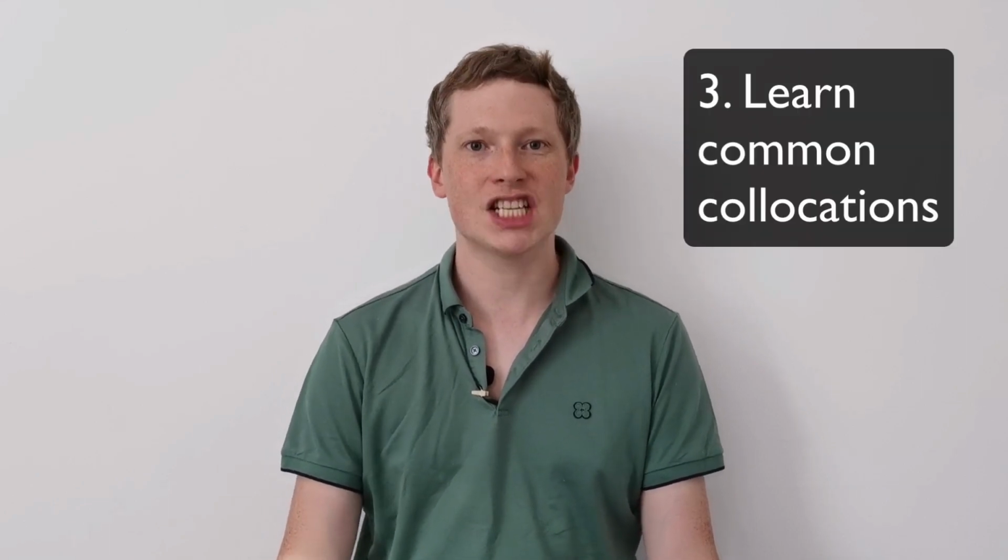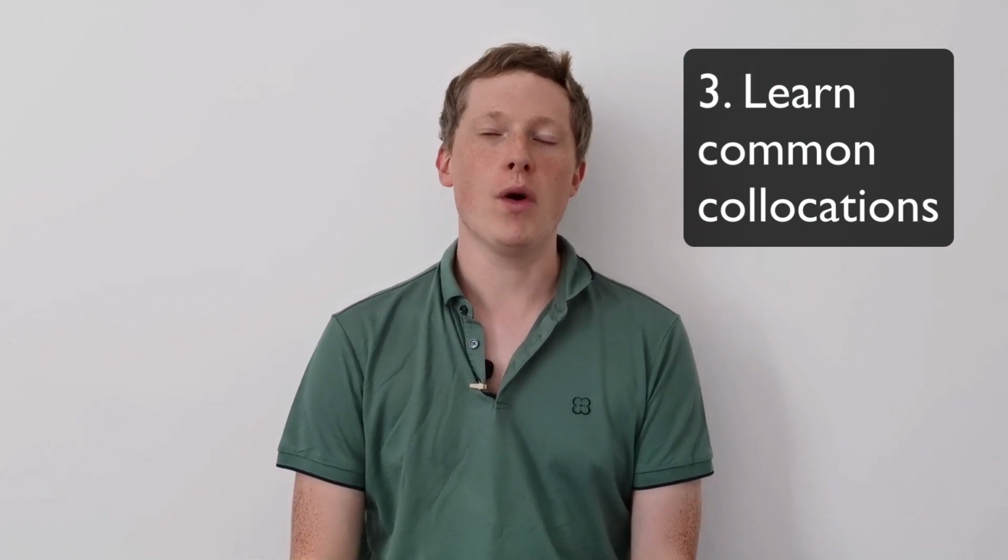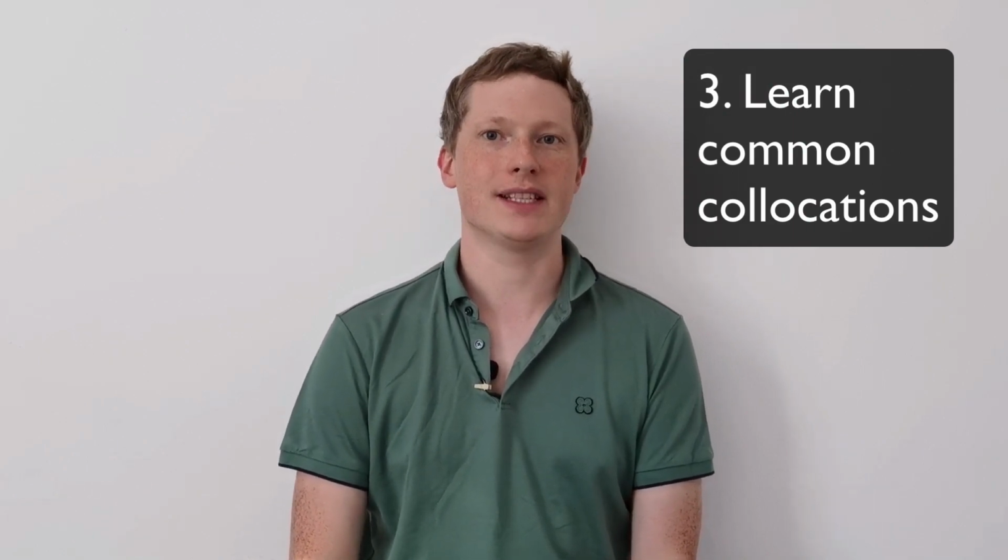And also you can write down some common collocations. This means words that are often used with that piece of vocabulary. For example, don't just learn competition, learn fierce competition. All right? Or take part in a competition. And then you will remember these common usages, common collocations. Don't just learn challenge, learn a serious challenge, and so on.